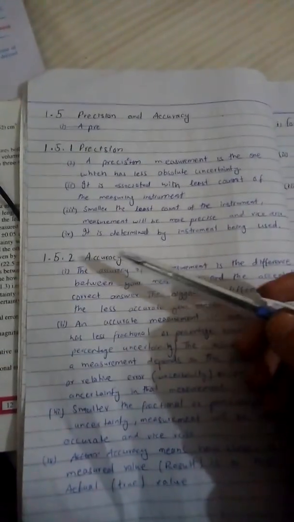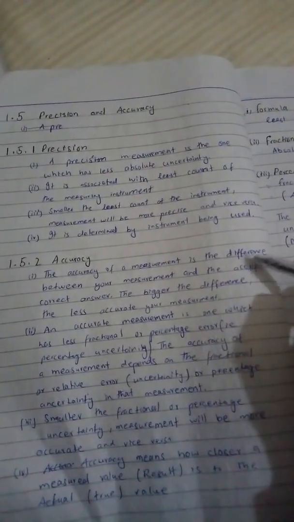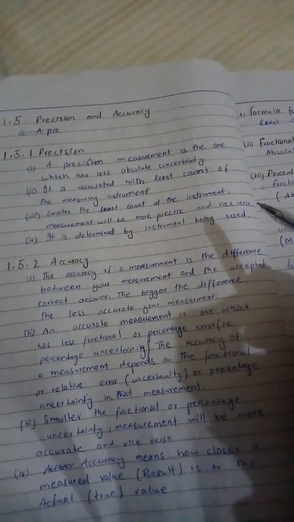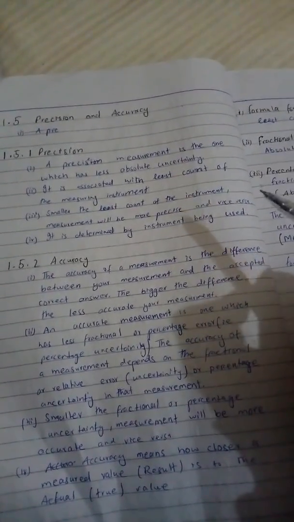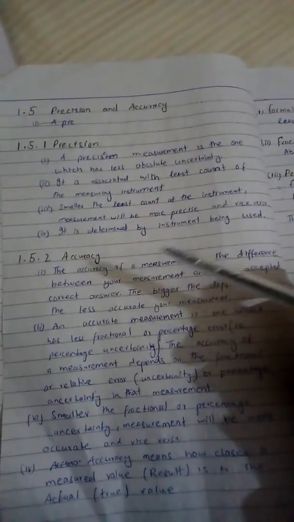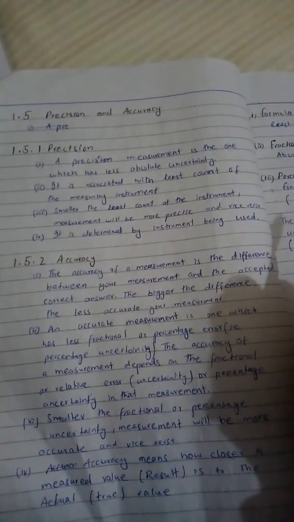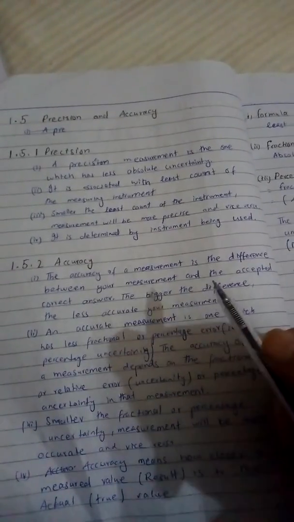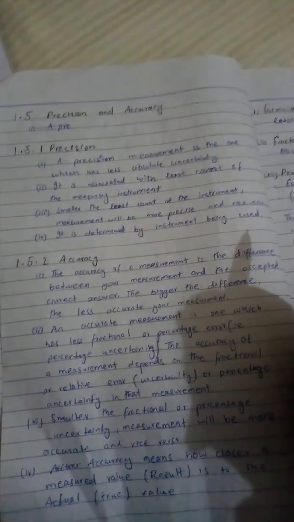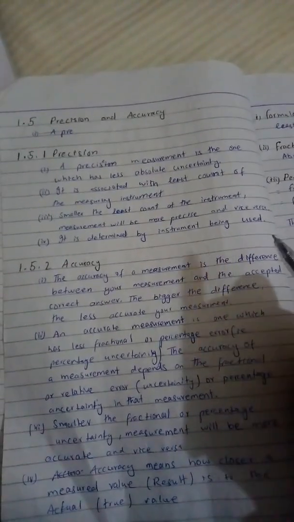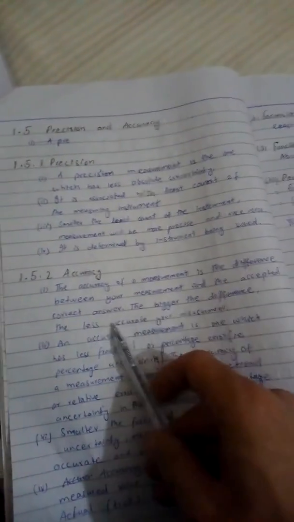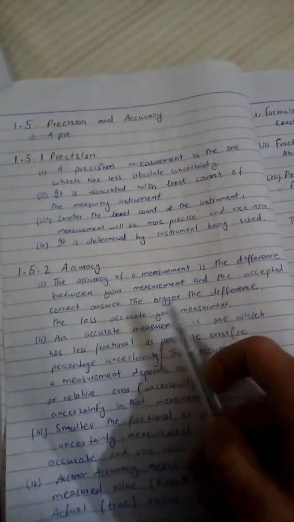Accuracy of measurement is the difference between your measurement and the acceptable correct answer. The bigger the difference, the less accurate your measurement. So that's what it is. It is the difference between your measured and the acceptable answer. If the difference is lesser, your answer will be more accurate. If the difference is higher, it causes a less accurate measurement.